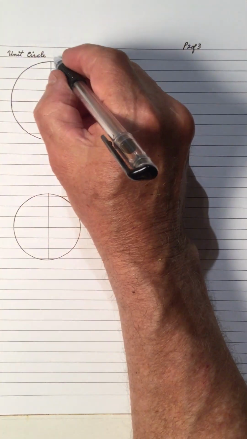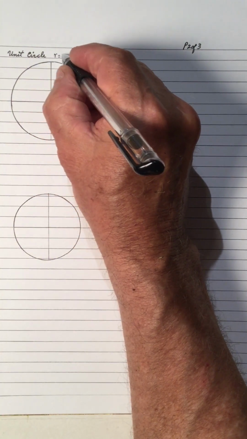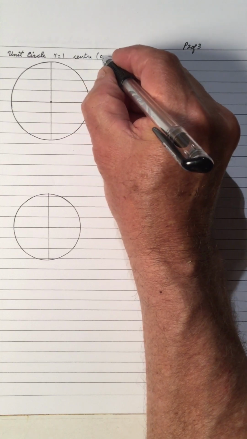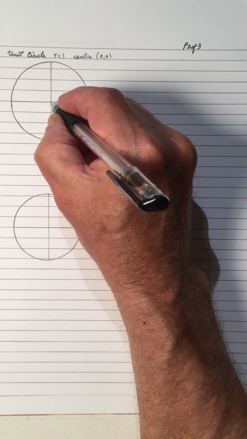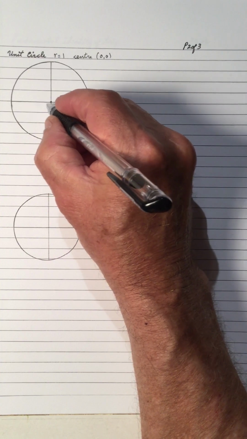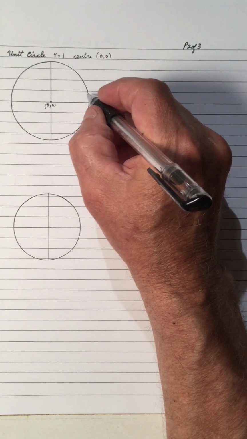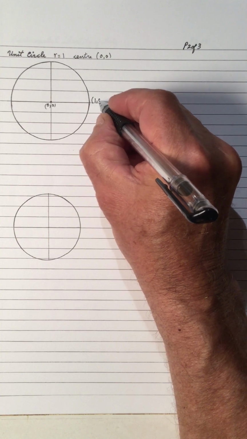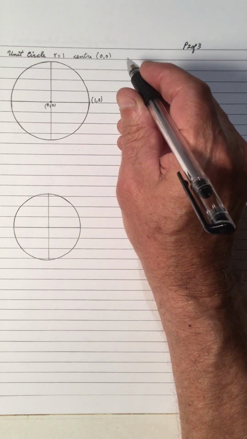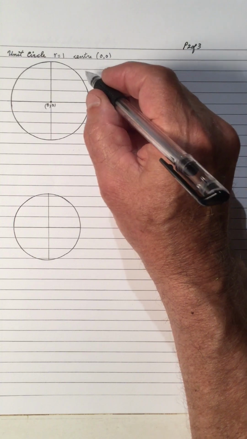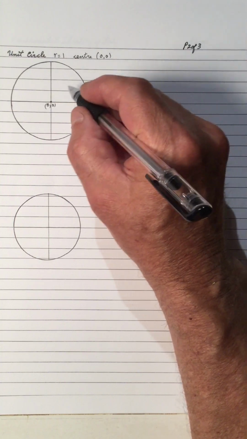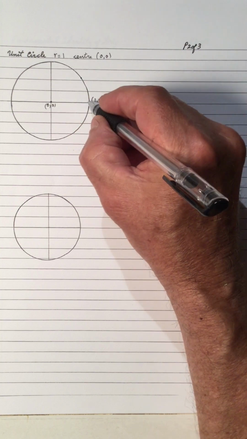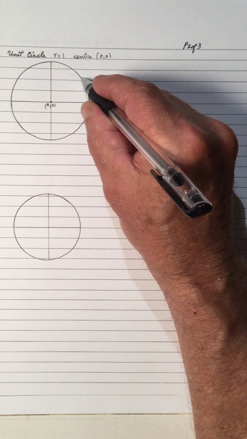Let's look at a unit circle. A unit circle has a radius of 1, and we're going to have the center of the circle at (0, 0). So the center is (0, 0), and the radius is 1. That means this point here is x is 1, y is 0, and we're going to look at a point on the circle. So this point is on the circle.